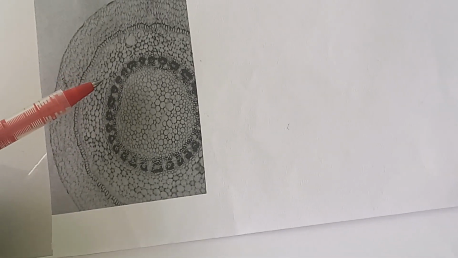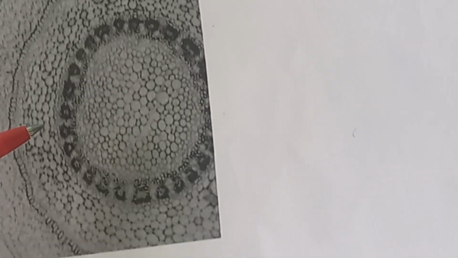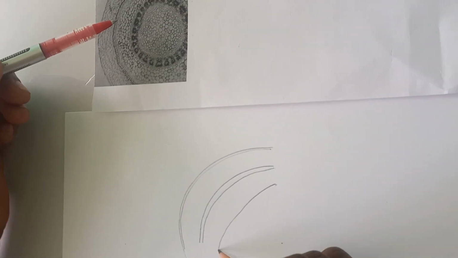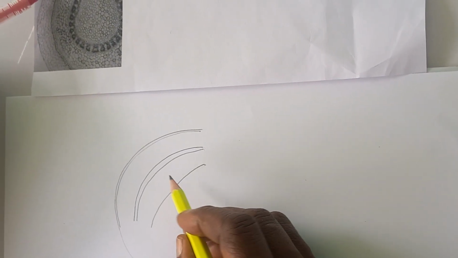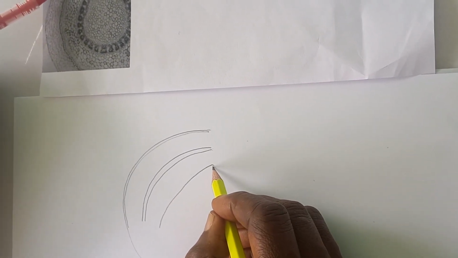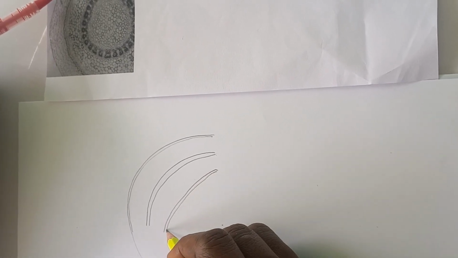Now the pericycle here is all this layer, but it looks like these thin layers here look different. So we'll give it a different space, and then the pericycle is as big as the cortex, as you can see. Then those two very thin layers.